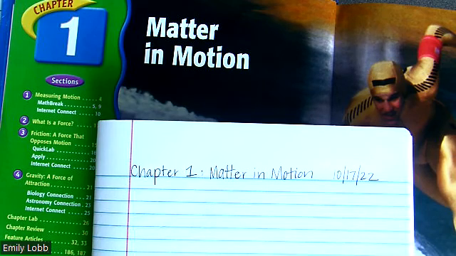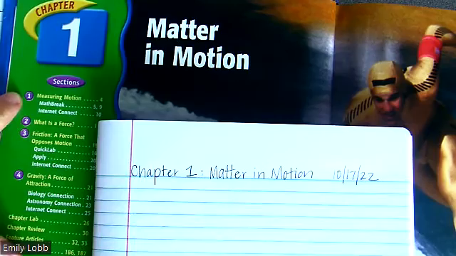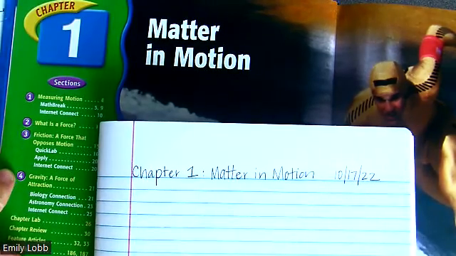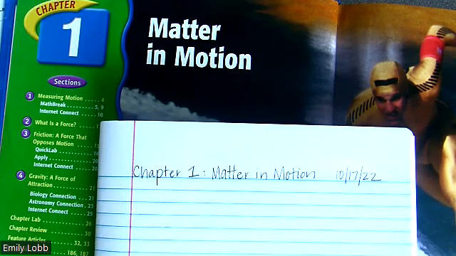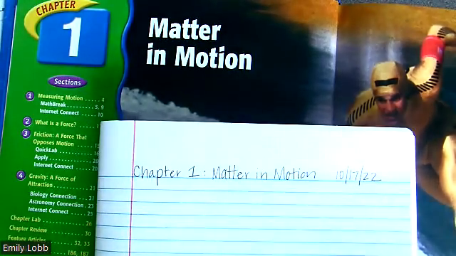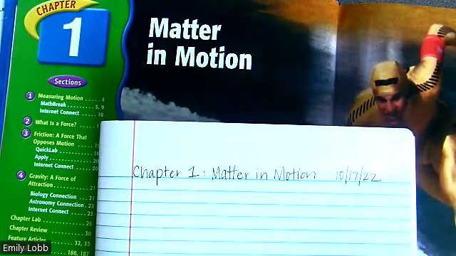Okay, you see right away under matter and motion, we have 4 different sections: 1, 2, 3, 4. Those sections and headings are very important to cue us to what we're trying to learn. There will also be questions under those sections that we're going to be reading.